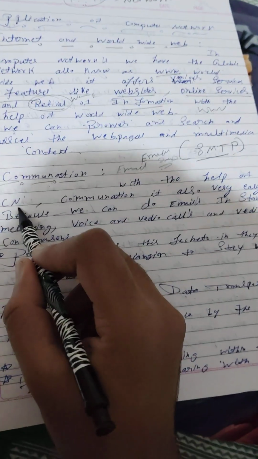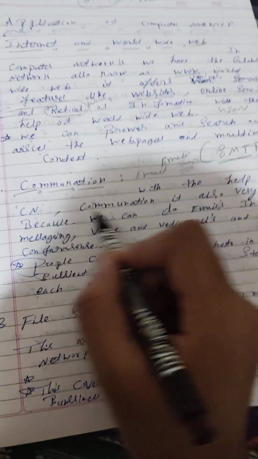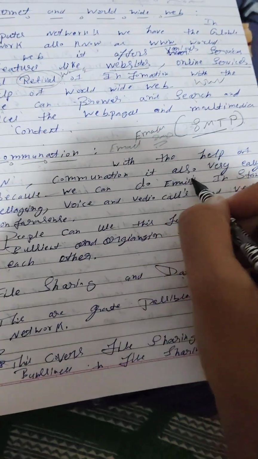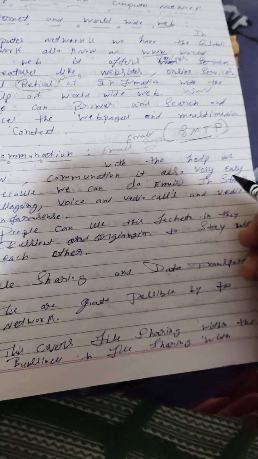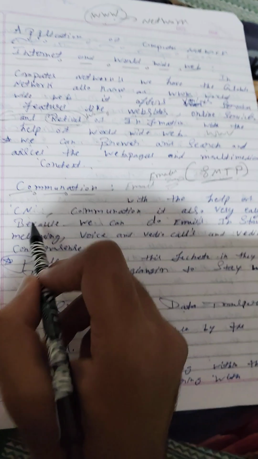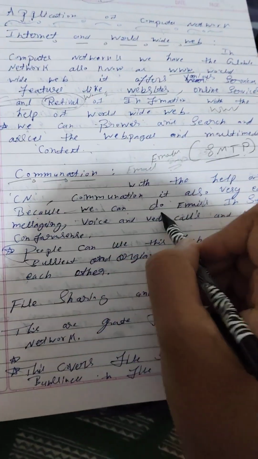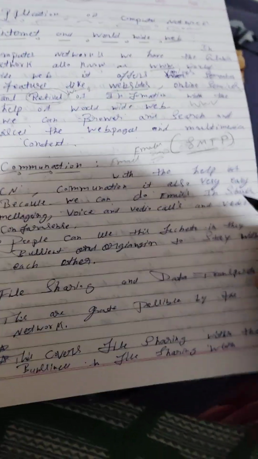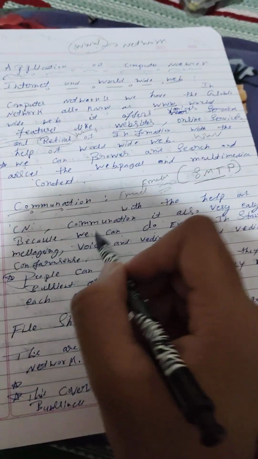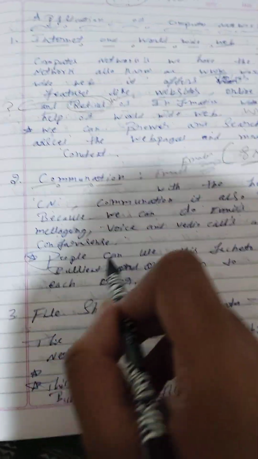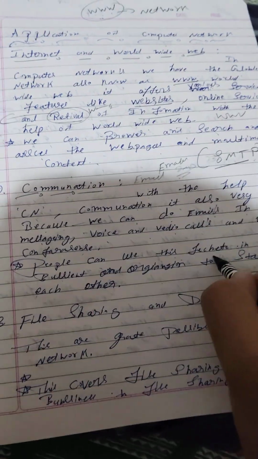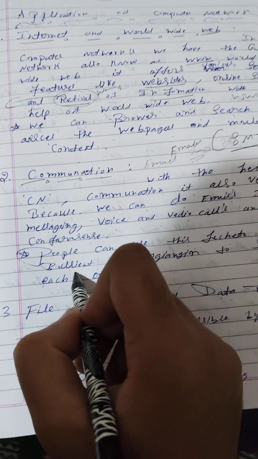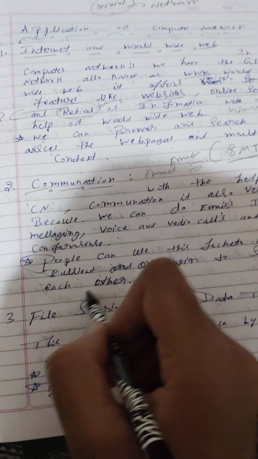With the help of the computer network, communication is also very easy. You can share all the data from one place to another easily, because we can do emails, instant messaging, voice calls, and video conferences. People can use this feature in business and other organizations to stay in touch with each other.